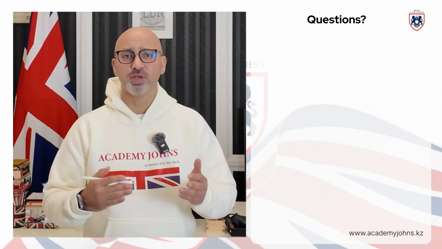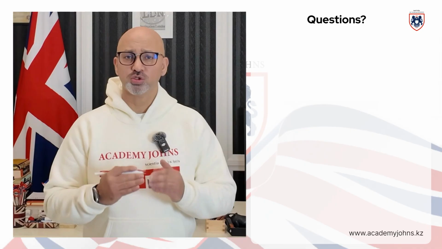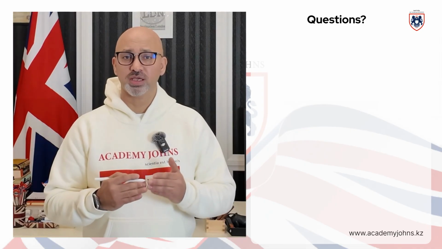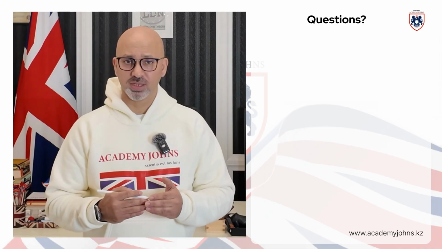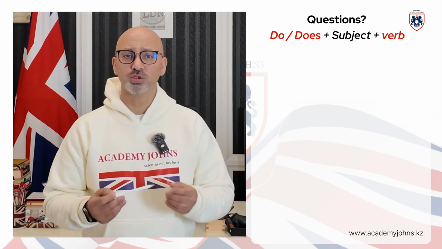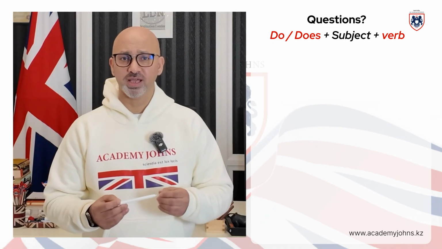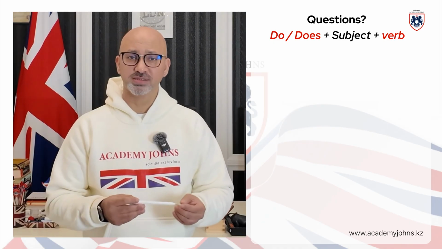Now it is time to make questions with verbs. To achieve this, start the sentence with do or does. These auxiliary verbs signal a question in the present simple tense. Making a question is simple, just remember the rule. Begin with do or does, add the subject, then the verb. This pattern is necessary for making sentences.